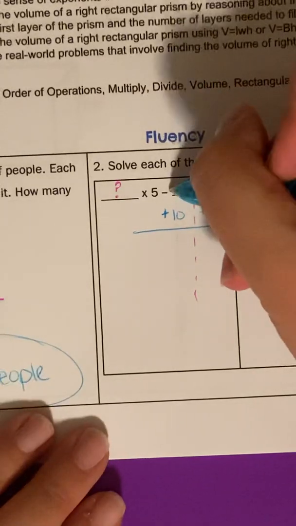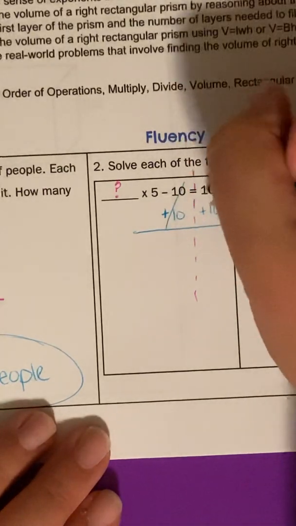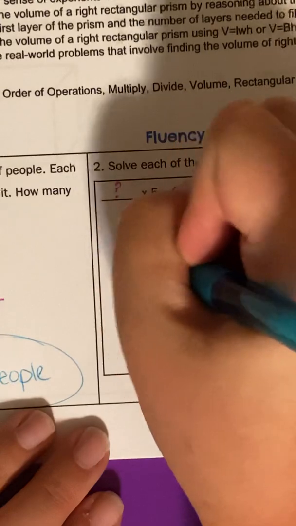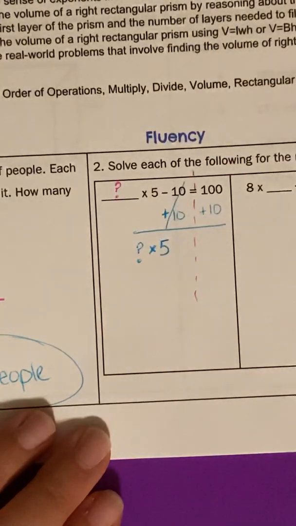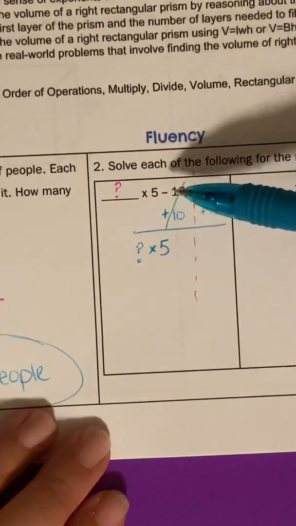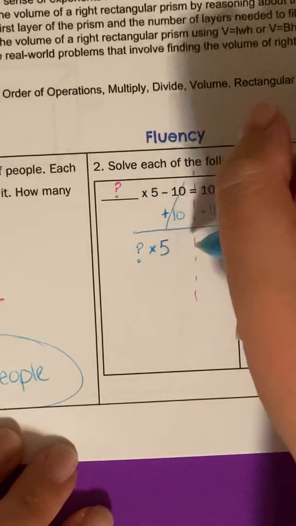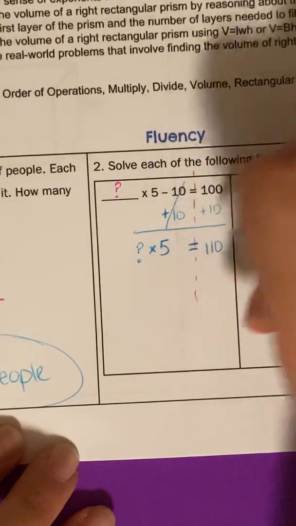So when you have minus 10 plus 10, or negative 10 plus 10, that cancels out. So on this side, we're going to be left with an unknown number times 5. So essentially, we are undoing this. So we're going to go backwards with our order of operations. Then our equal sign, 100 plus 10 is going to be 110.